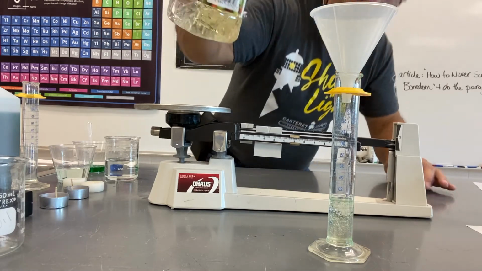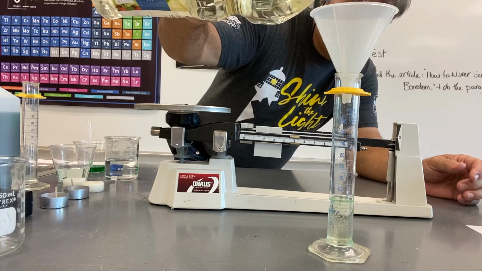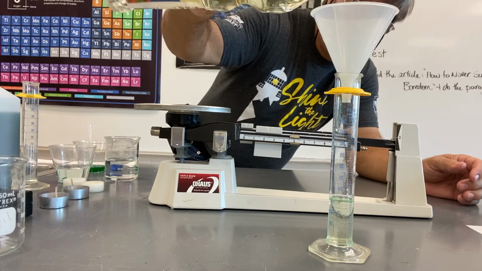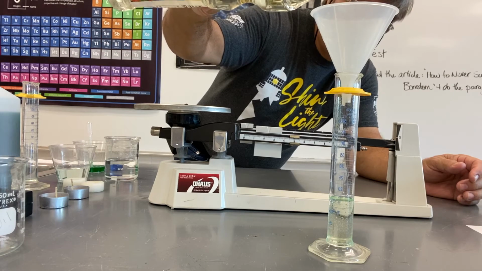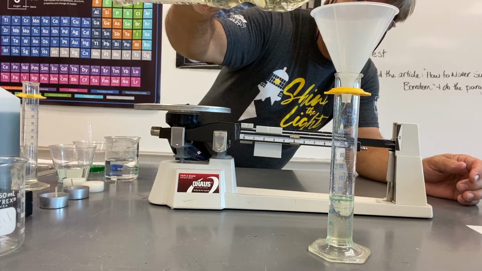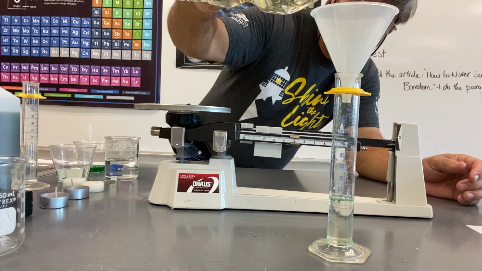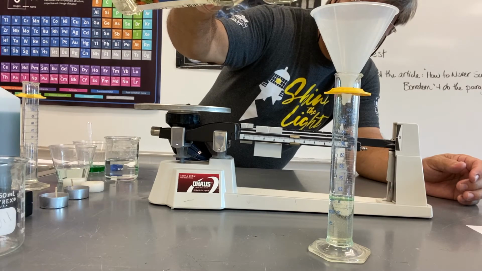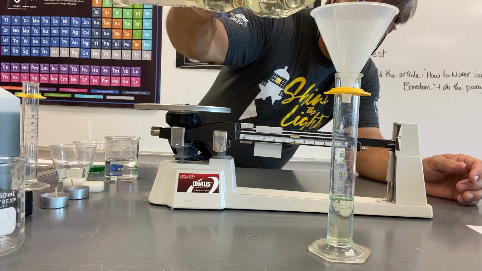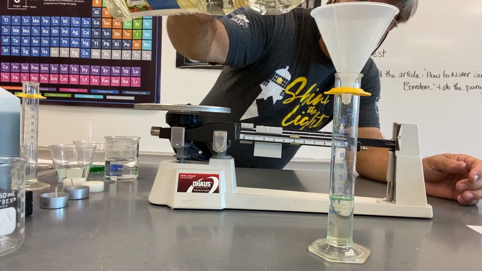And I'm not wanting to put the transfer pipette into this stuff because I'll never get it out of there. So I'm going to try really hard to go a drop at a time here and get us up to the 20. More time ought to do it.